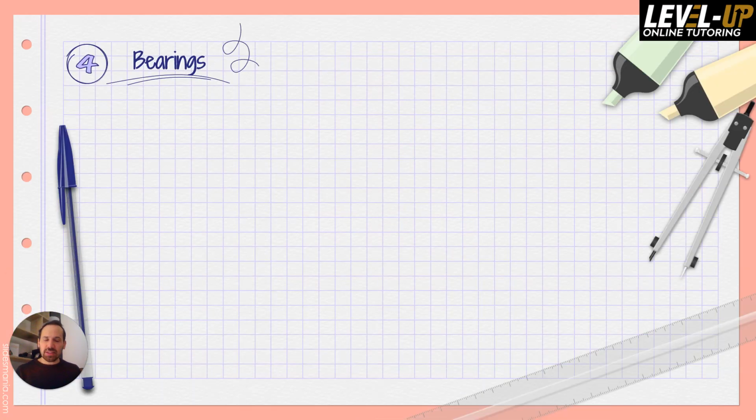So now to finish up on bearings. This is another way of looking at angles, and you just need to be aware of how we define a bearing, and what a bearing actually is. It's typically when we're looking at angles between points, and we want to know the angular distance from A to B. As in, if I'm at A and I want to point in the direction of B, what angle is that?